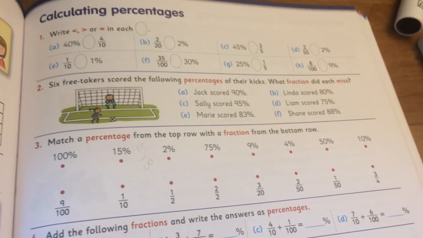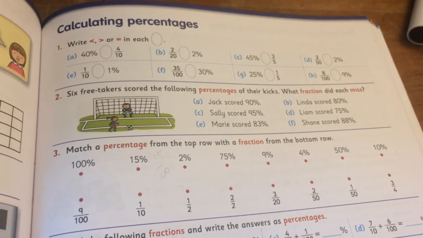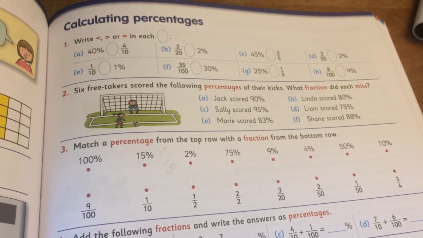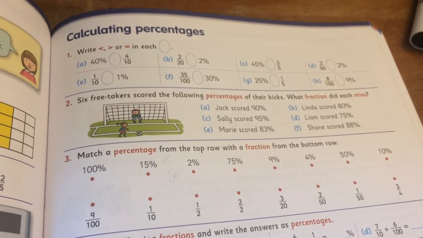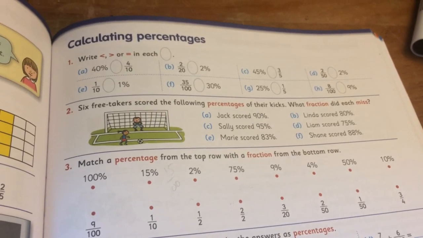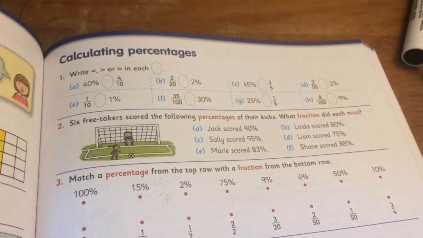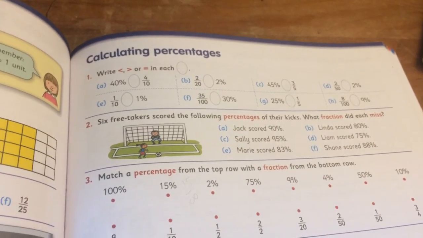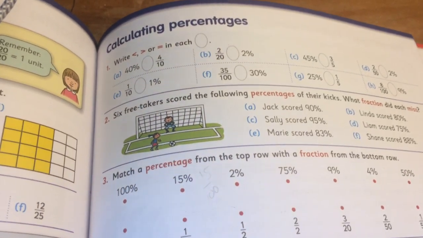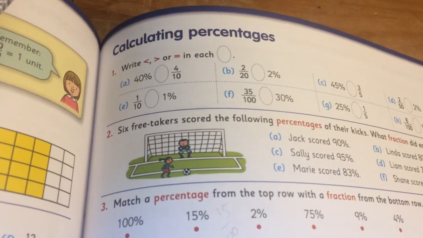Okay, everybody. So now we're on page 103 and it's Wednesday. And we're looking at trying to calculate percentages. So trying to work out what percent something is of something else. Okay, so if you just look up at the top question, this is just getting you to understand what an equivalent percentage and fraction is.